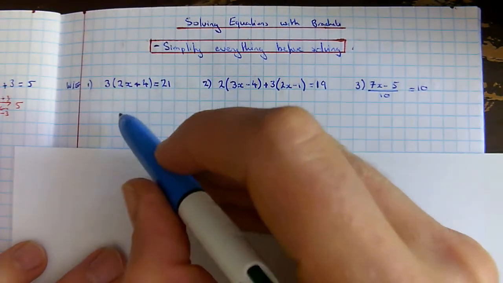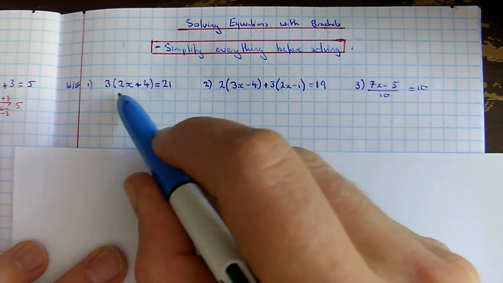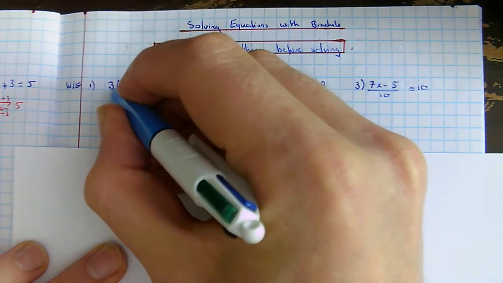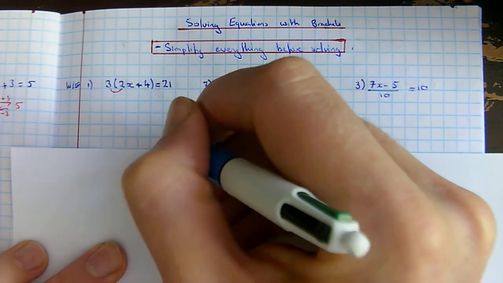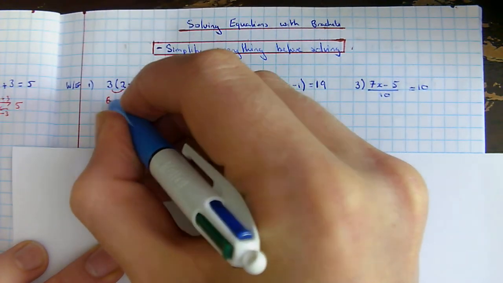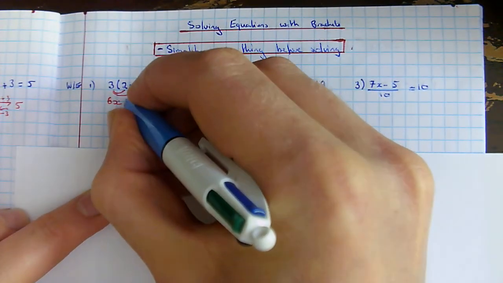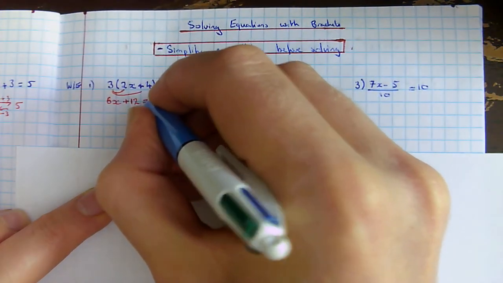So here I've got 3 in front of the brackets, lots of 2x plus 5. Just a reminder, that means that everything inside the bracket is multiplied by 3. So I'm going to draw my little construction lines just to remind myself that I'm multiplying. 3 times 2x gave me 6x, and then 3 times 4 gave me plus 12. So I've got 6x plus 12 equals 21.